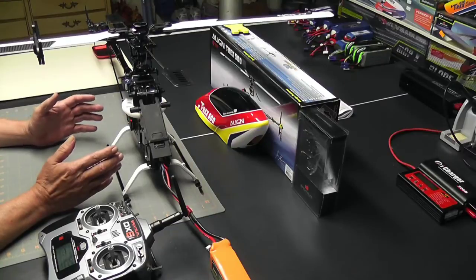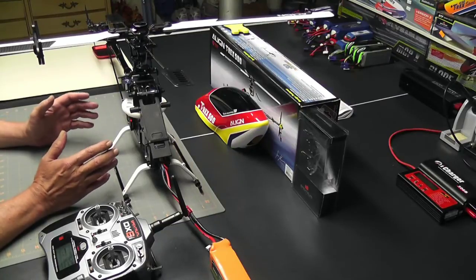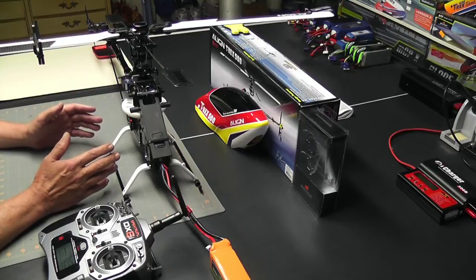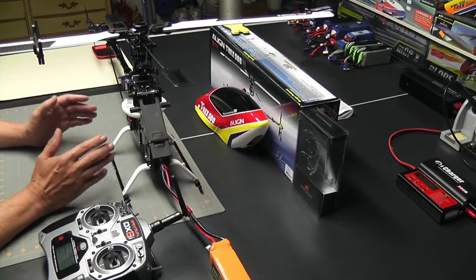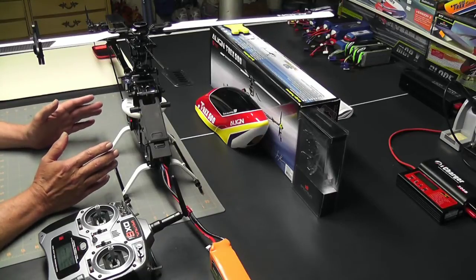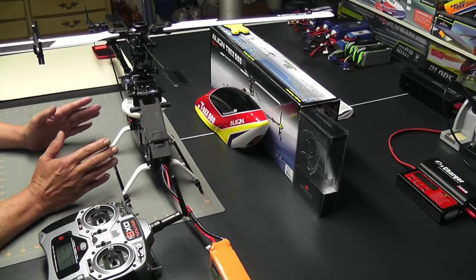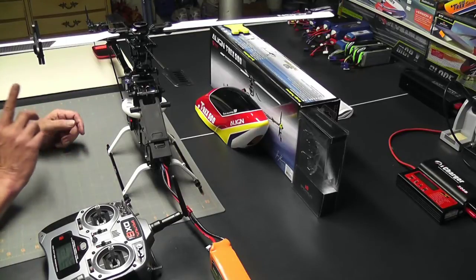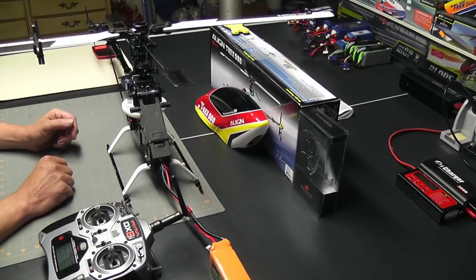Okay, we're all ready to get on with setting the cyclic pitch. And the cyclic pitch has two components that we need to address. We need to address the elevator cyclic pitch and the aileron cyclic pitch. Let's go ahead and do the elevator cyclic pitch first. When you're setting your elevator cyclic pitch, you want to have your blades 90 degrees to the helicopter.